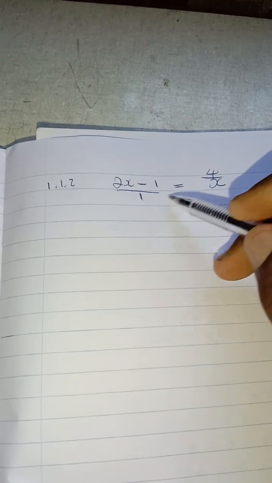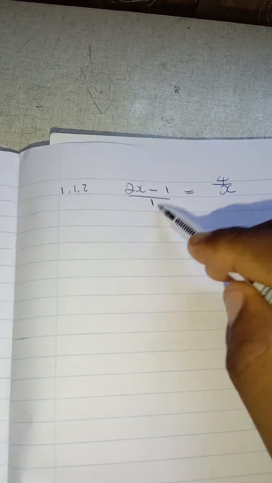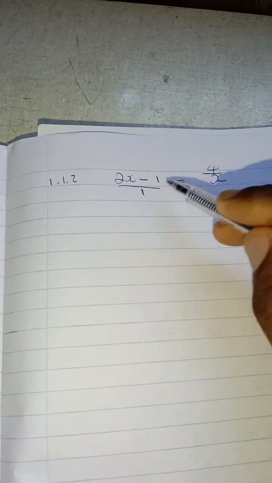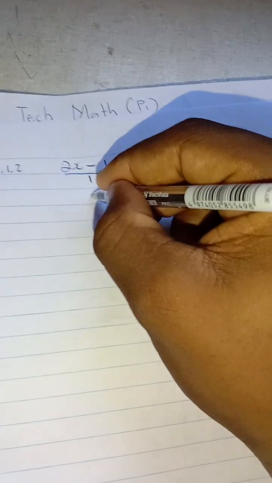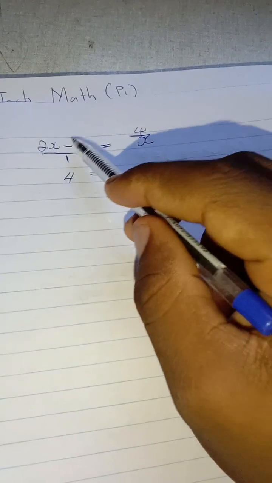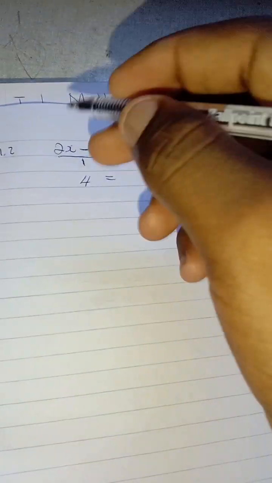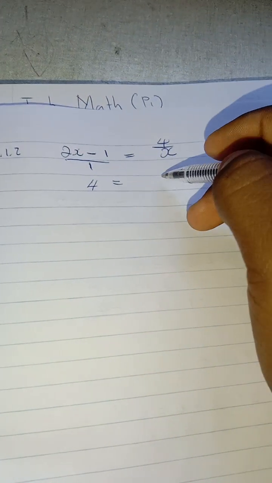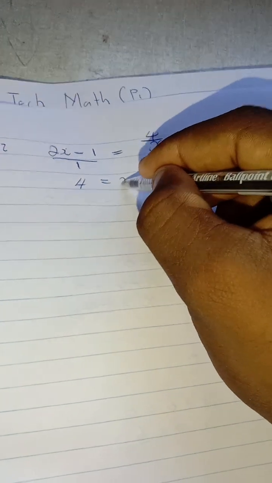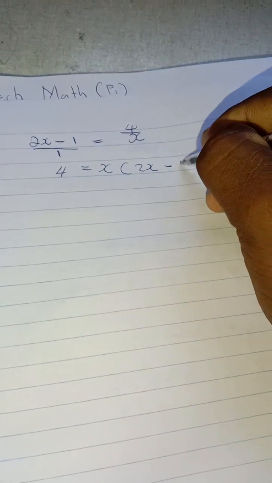So you just say all the time, when you see a fraction, you use over 1. So you're gonna say 4 times 1. 4 times 1 is 4, and then you're gonna times this by this. You see, like cross multiply, and then it's gonna be x into 2x minus 1.